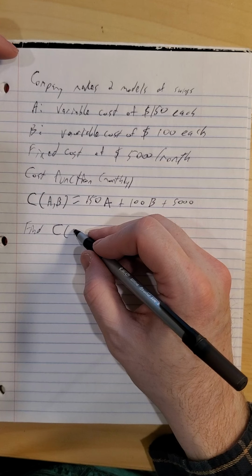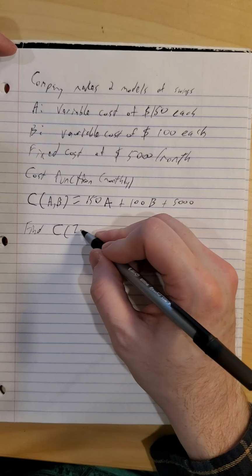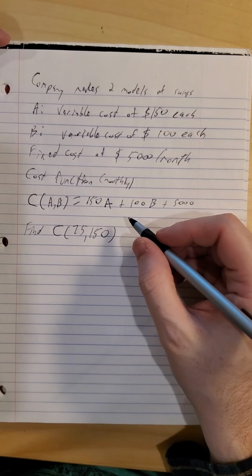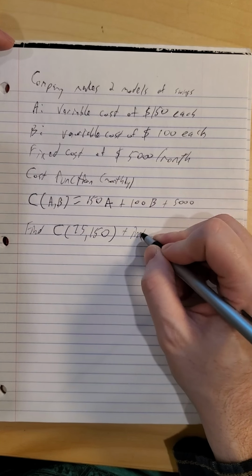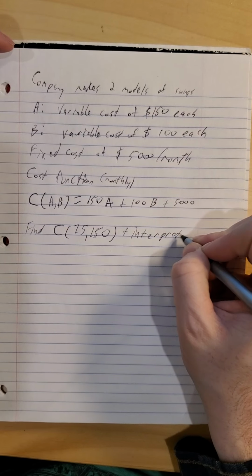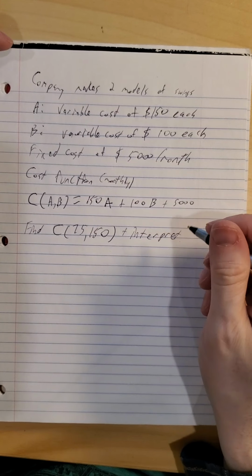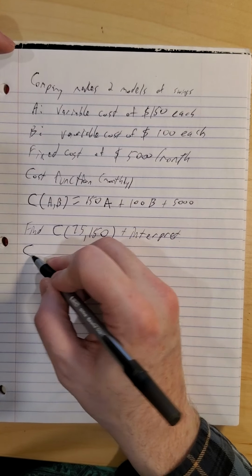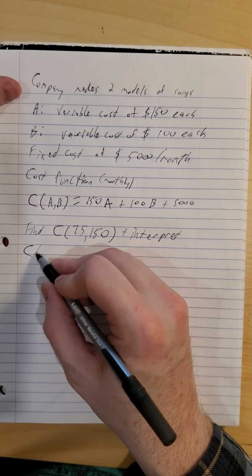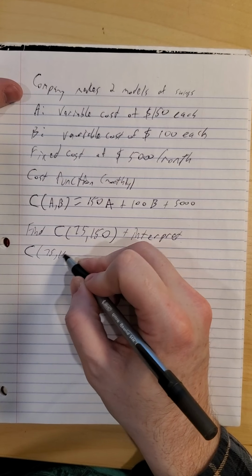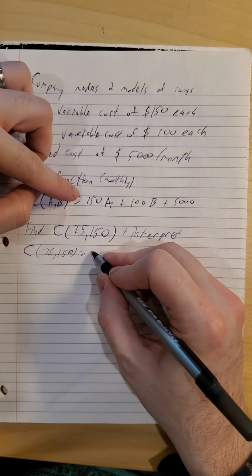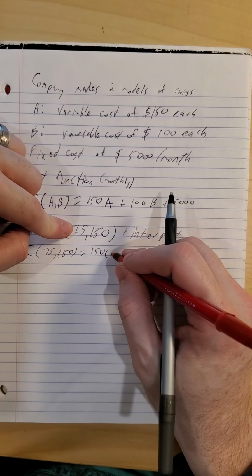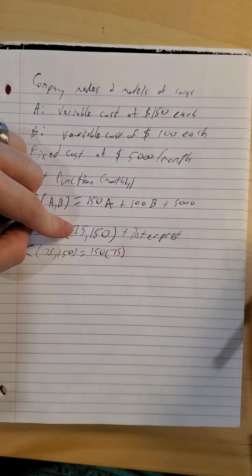So they have us looking for C of, what do they pick? 75 and 150, and interpret. So in other words, not just find the number, what does the number mean? So first off, we'll just follow their model. So C of 75, 150, similar to what we've been doing, 150 times whatever number they gave us for A. In this case, they said use 75 for that.